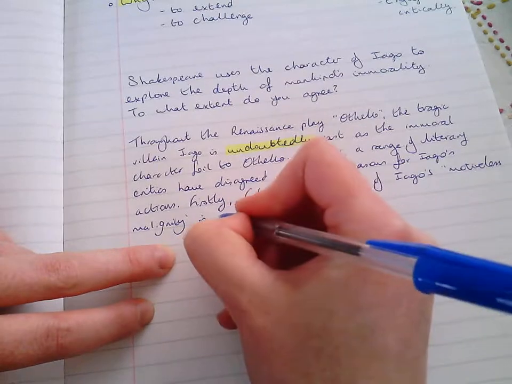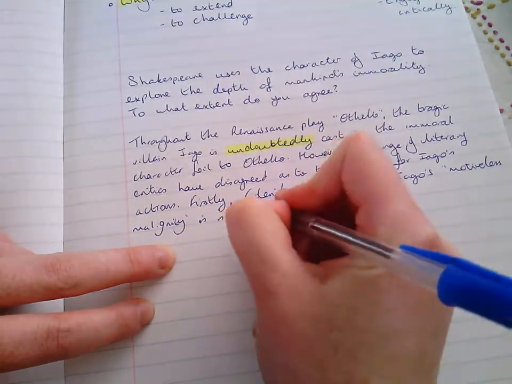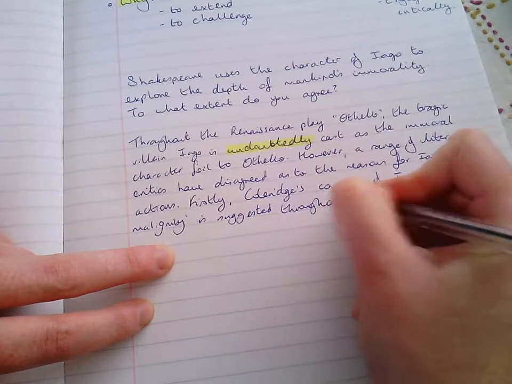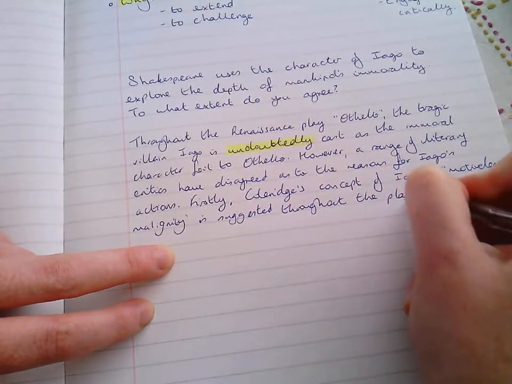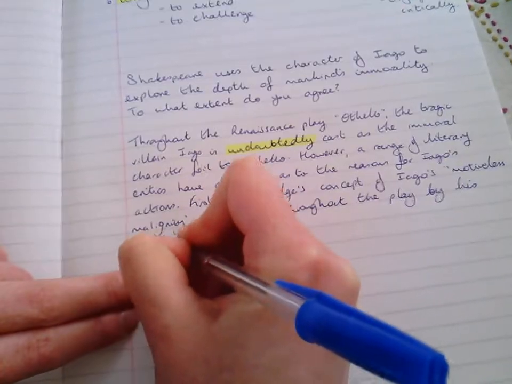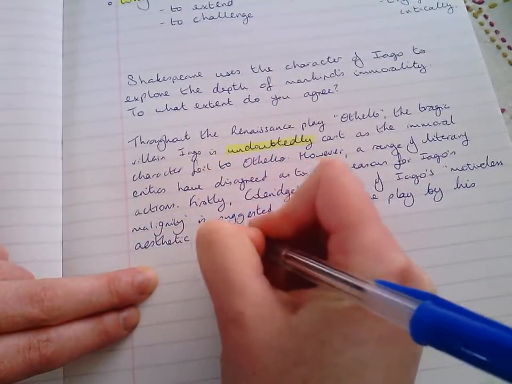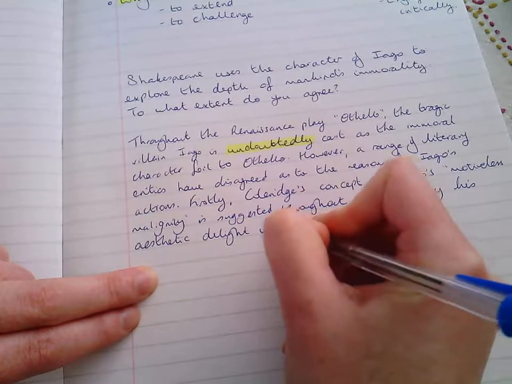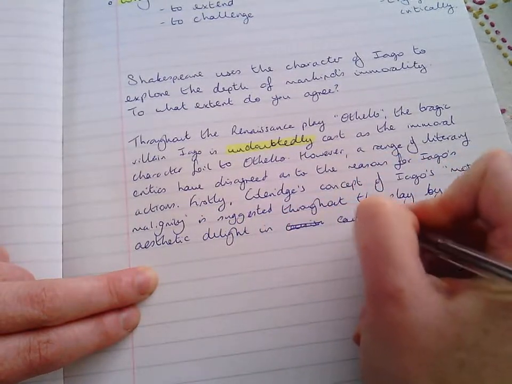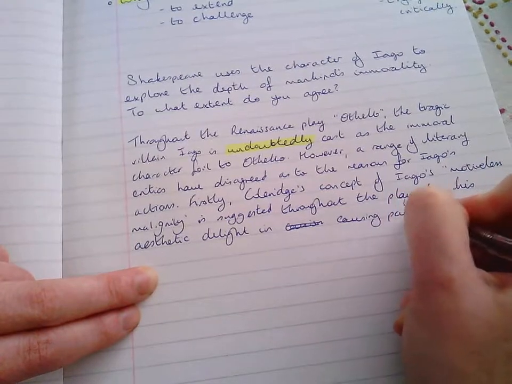So firstly, Coleridge's concept of Iago's motiveless malignity is suggested throughout the play by his aesthetic delight in causing pain.